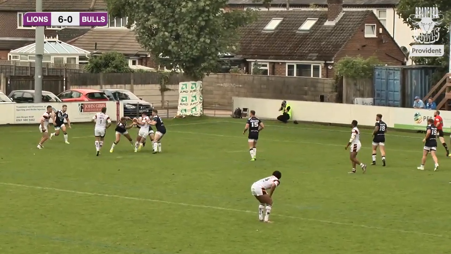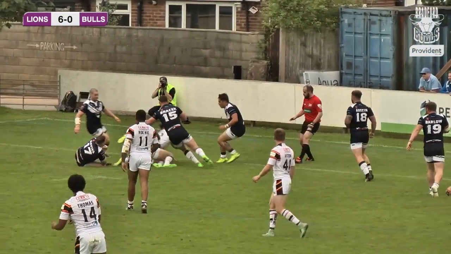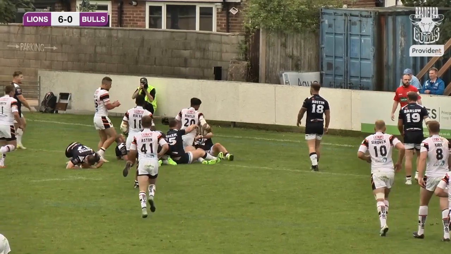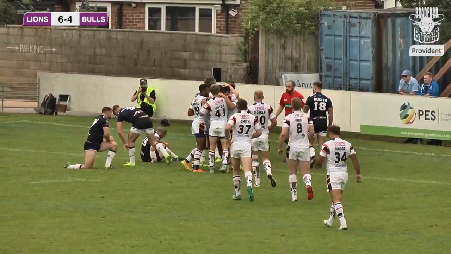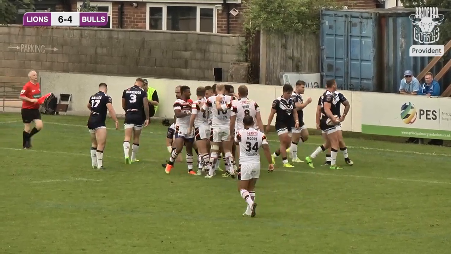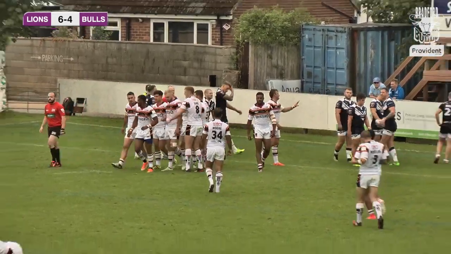The ball comes out to Lee Smith. Lee Smith to James Bentley. James Bentley struggles with one tackle, and James Bentley scores for Bradford. James Bentley certainly showing he's going to be a handful, and that's why St Helens are rating him very highly and have captured his signature for next season.